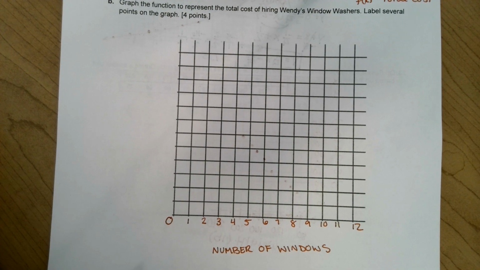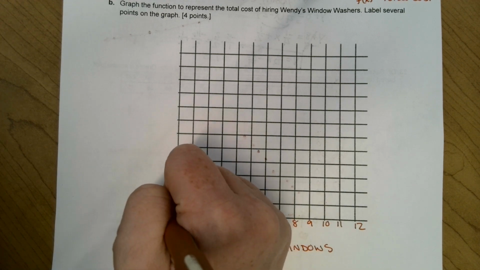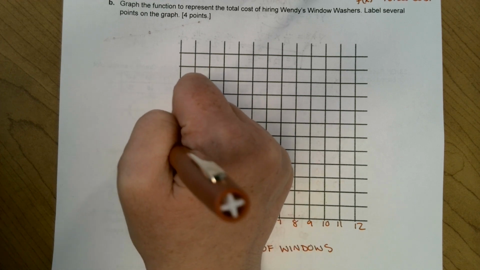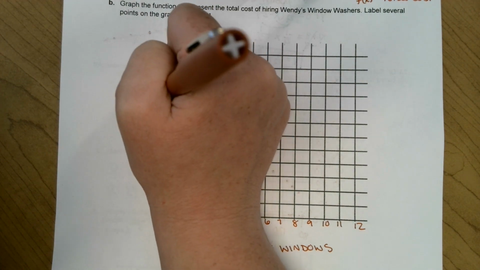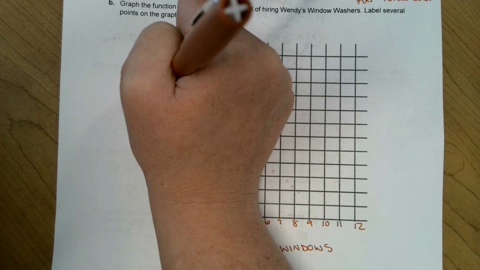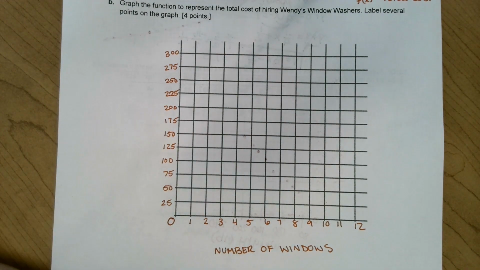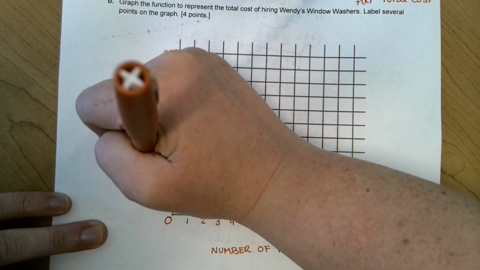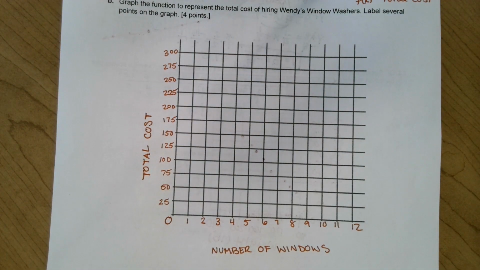All right, and let's talk about my money. I'm charging $25 per window. So 25 sounds pretty reasonable. So 25, 50, 75, 100, so on and so forth. Keep on going until you run out of room. Hope I'm not getting annoying. All right, so there's our number of windows. This is our total cost. So windows and total cost.